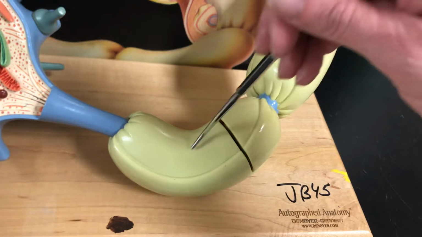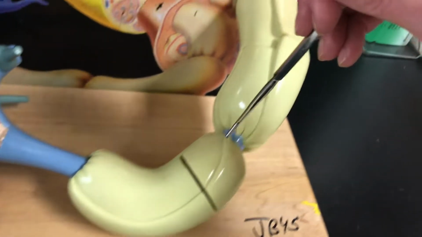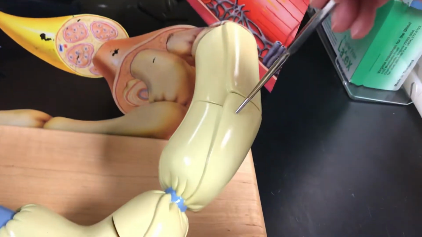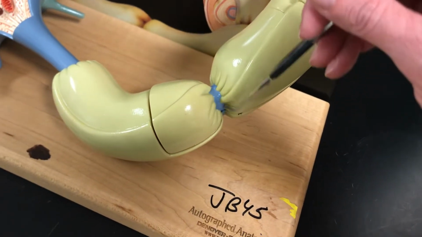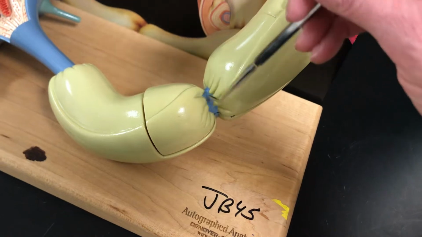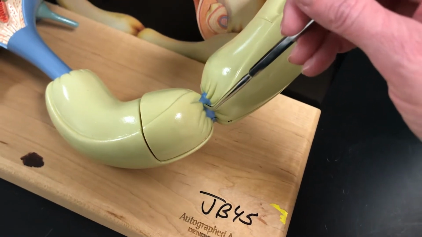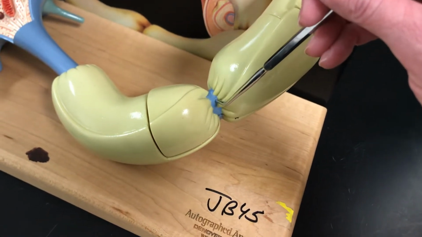So this is one Schwann cell right here. This is another Schwann cell right here, and you can see that there's a brief space in between, where we can see axolemma on top of the axon here.